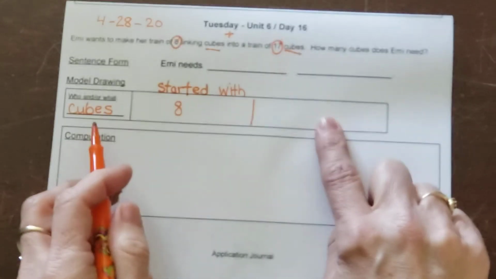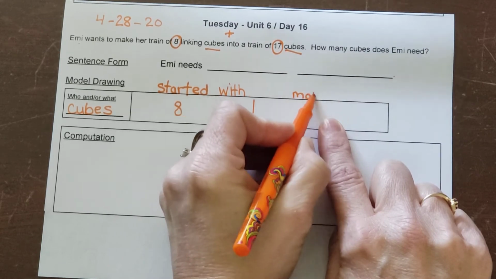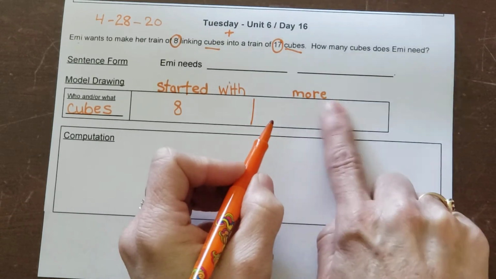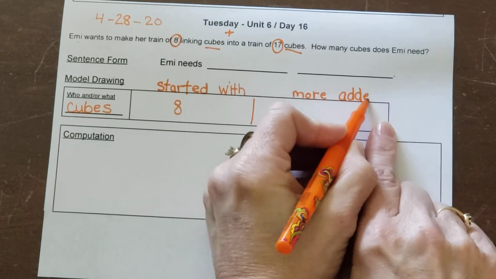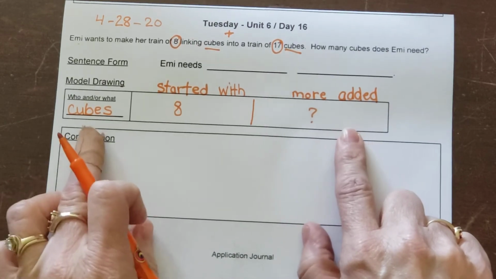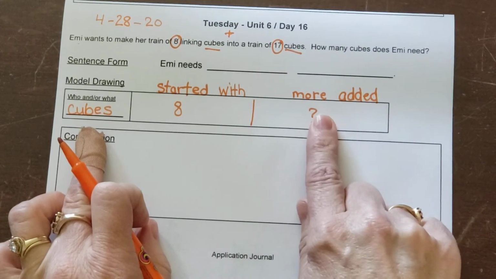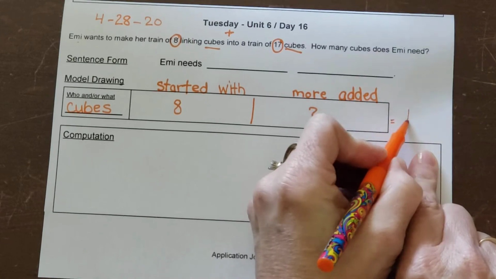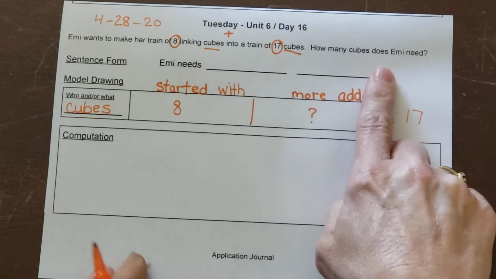How many more cubes do we know? More. We do not know how many more. More she did what? Added. More added. A, D, D, E, D. More added, question mark. More added cubes, we do not know. So she started with 8, she added some more cubes. How many does she want altogether, everybody? What does she want to end with? Good, 17. She wants to end with 17 cubes.